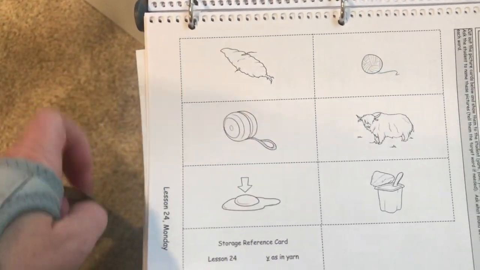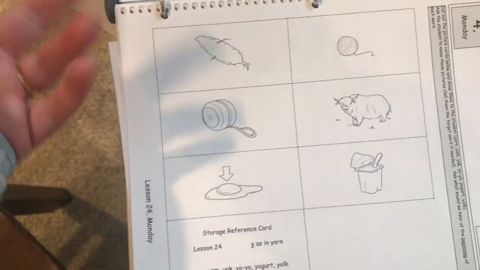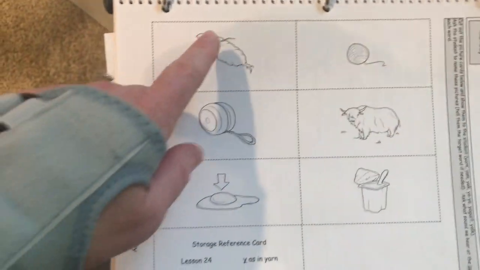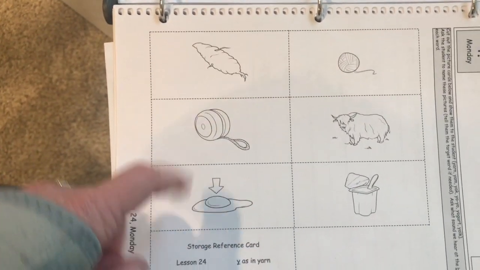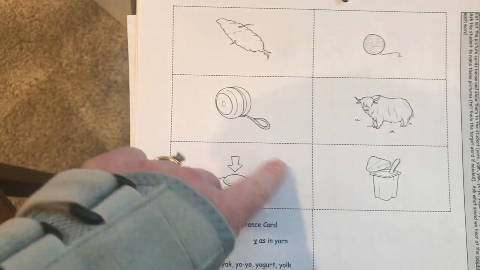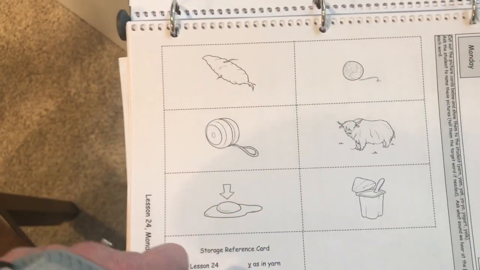This is a yam, and that's a kind of vegetable, kind of like a sweet potato, and a lot of people use them interchangeably, okay? I just ate one last night. I should have saved it so I could have shown you one for that, a yam. Down here, a yo-yo. Down here, it's a fried egg, and that part is the yolk, okay? That's the yellow part of the egg.